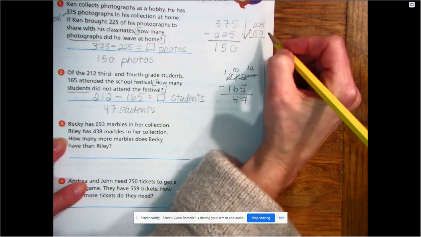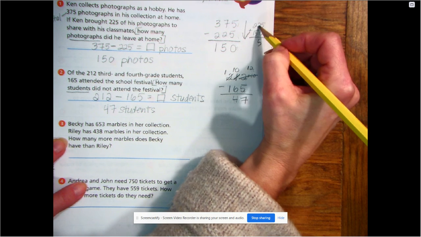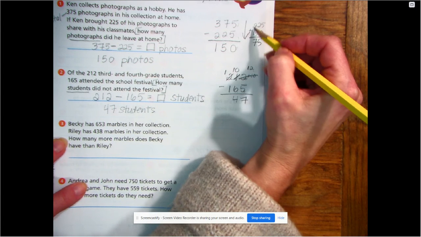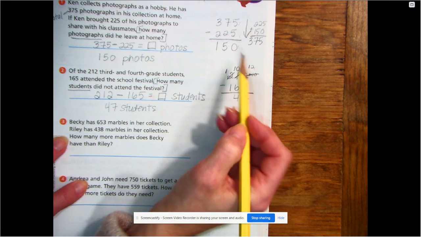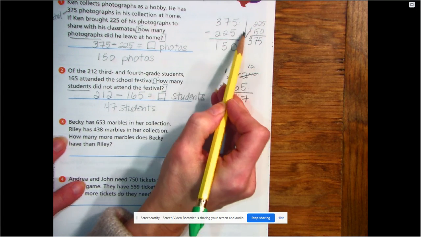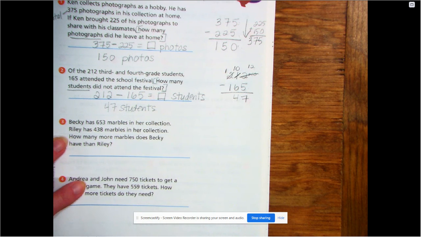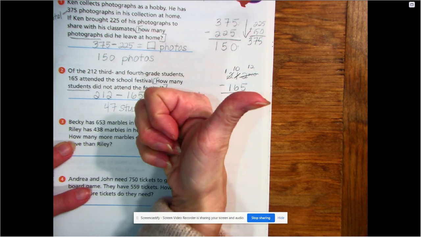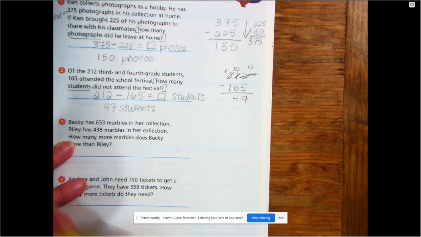5 plus 0 is 5. 2 plus 5 is 7. 2 plus 1 is 3. I have a matching pair here, so I know that I did this one right. So you can give yourself a thumbs up, kind of like Doug does on Mystery Science. Give yourself a pat on the back.